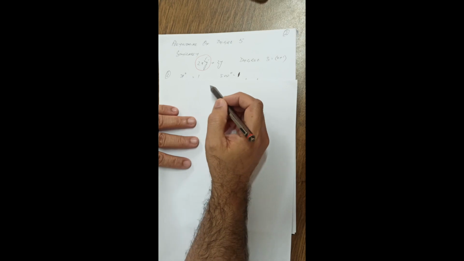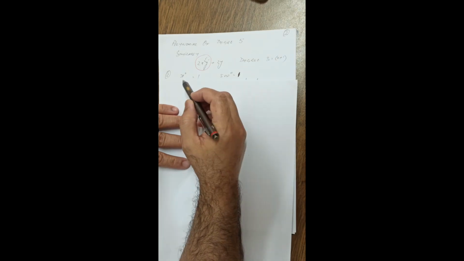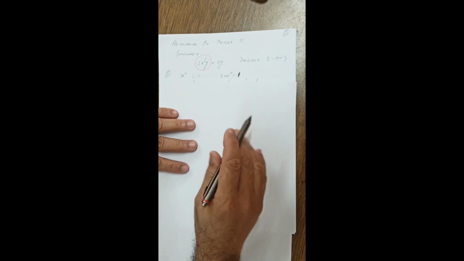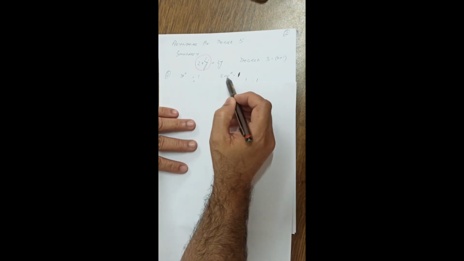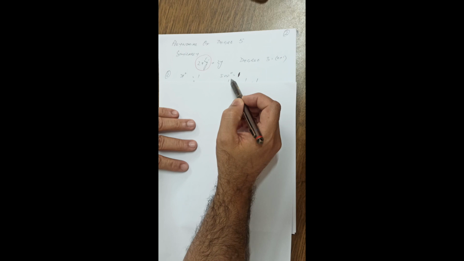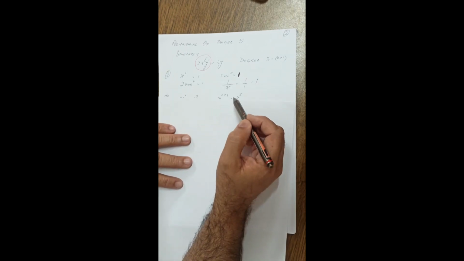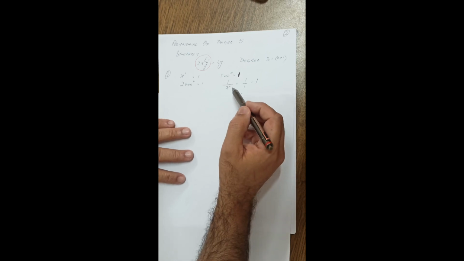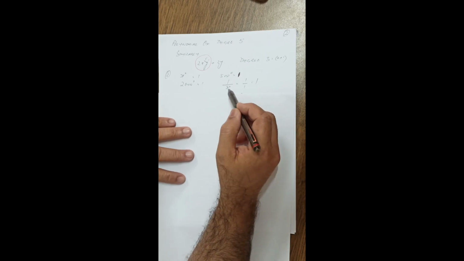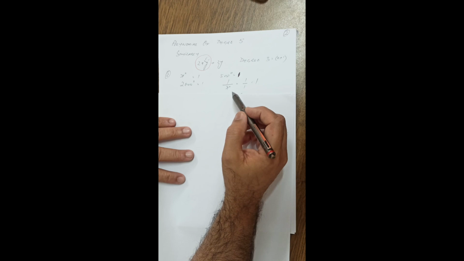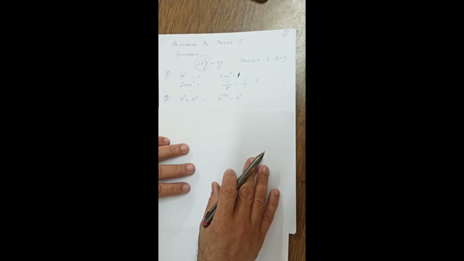Now, remember a few points. Anything with power 0 is always equal to 1. So, x to the power 0 is 1, 500 to the power 0 is 1, and 2000 to the power 0 is 1, and here you can see in fractions also, wherever a thing has power 0, it will be counted as 1.